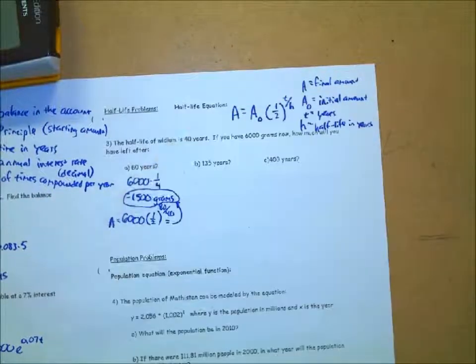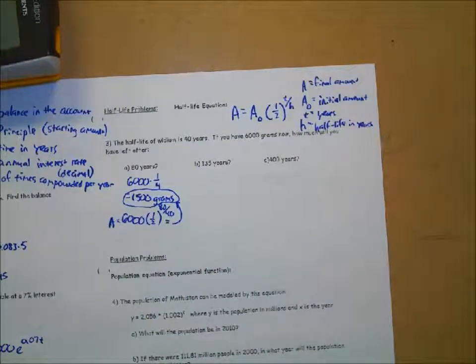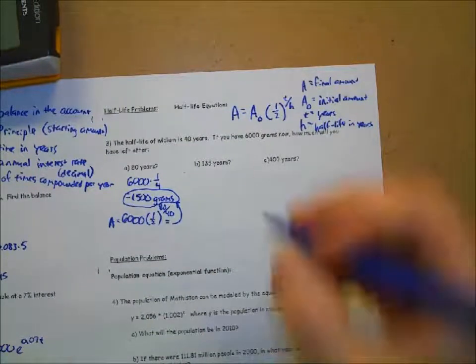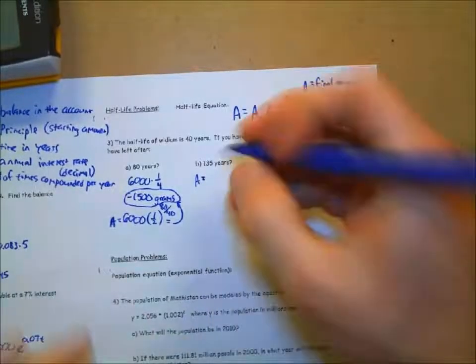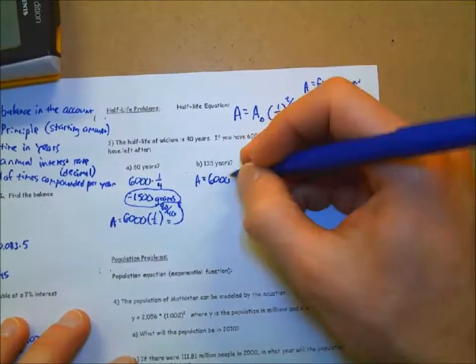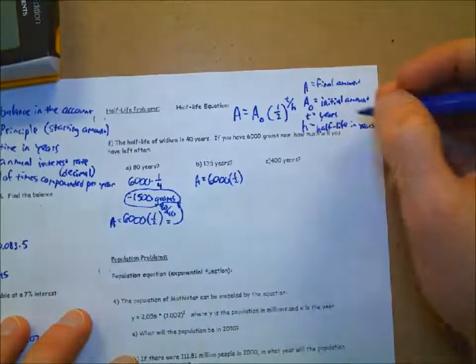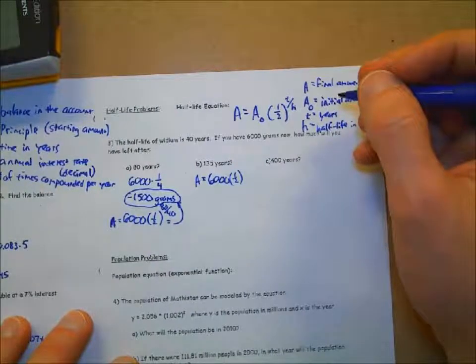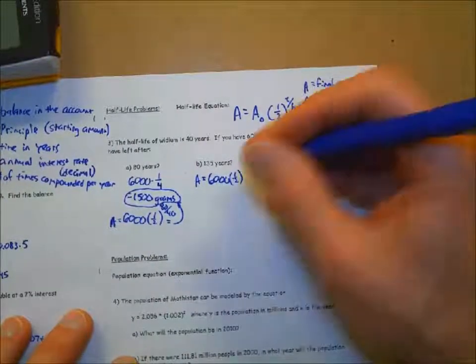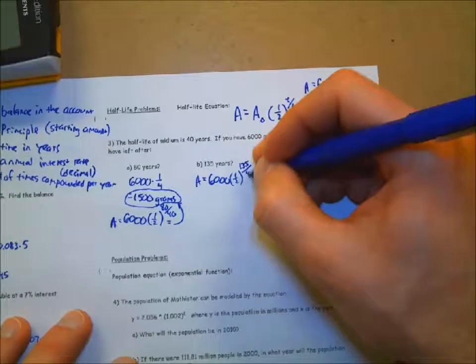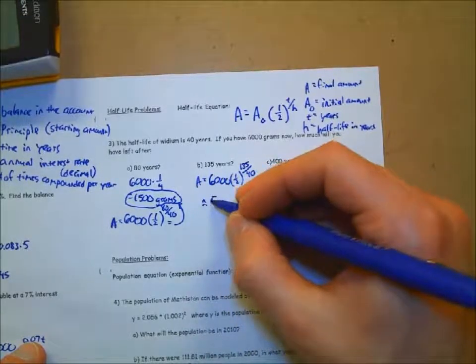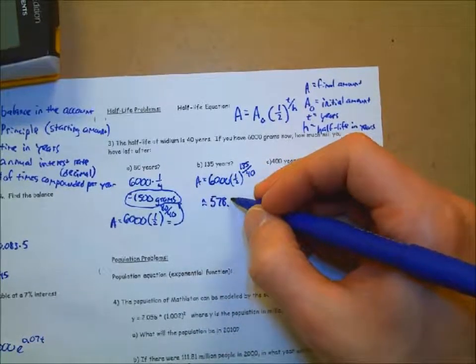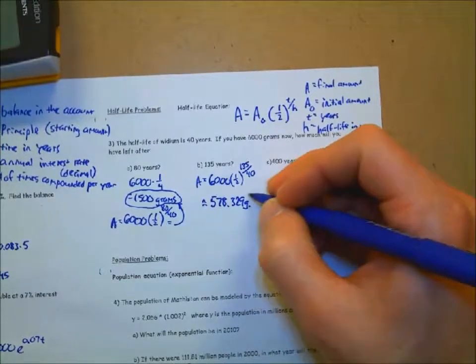Okay? All right, so then for letter B, though, slightly different scenario because now we're going over 135 years. So in this case, we would need to probably set up our equation here, right? So 6,000 starting amount times 1/2 to the t. In this case, t would be 135 over the half-life 40. Okay, and if you put that in your calculator, you're going to end up with something like 578.329 grams.